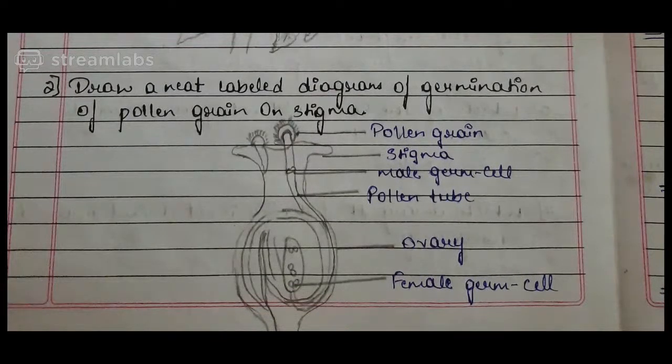And the diagram should go with labels. The stigma receives the pollen, and one of the male gametes fuses with the egg cell and fertilization takes place. As a result, zygote is formed and continuous cell division takes place, and later the ovary develops into fruit, and ovules develop into seeds.